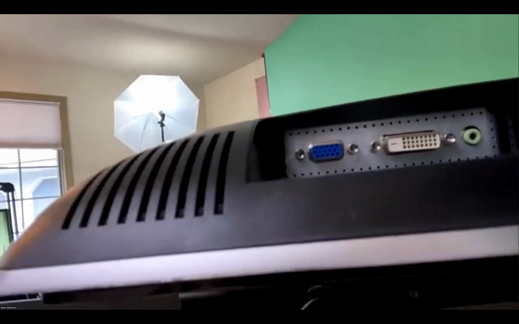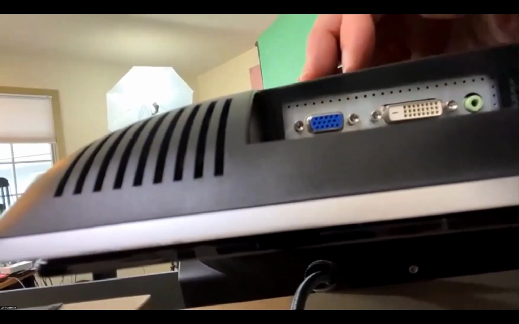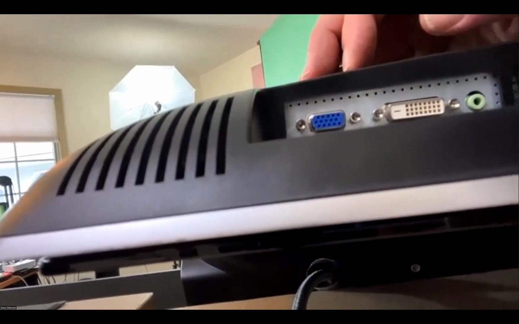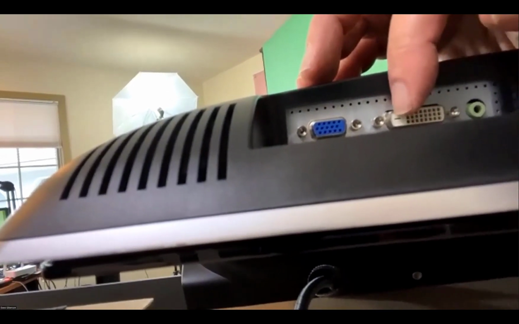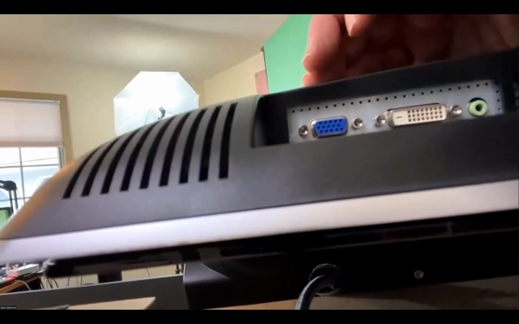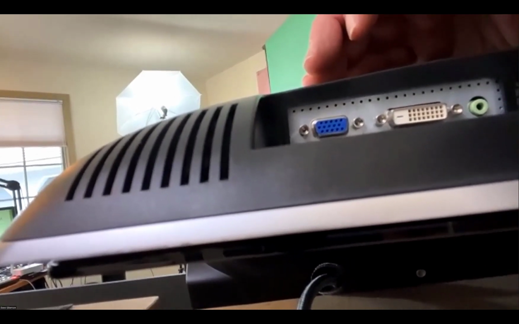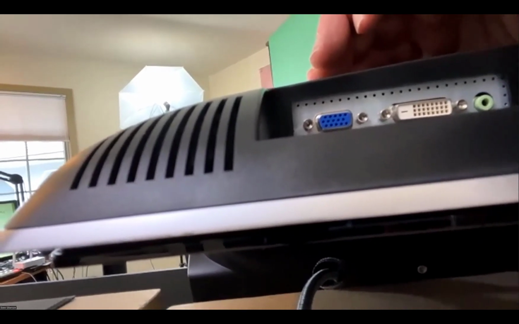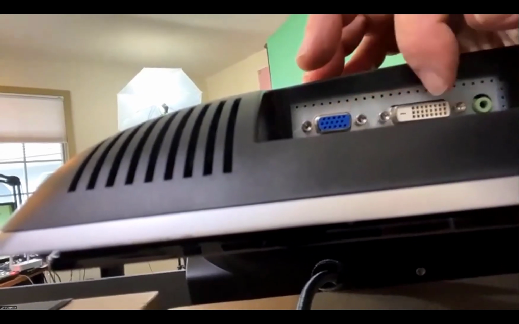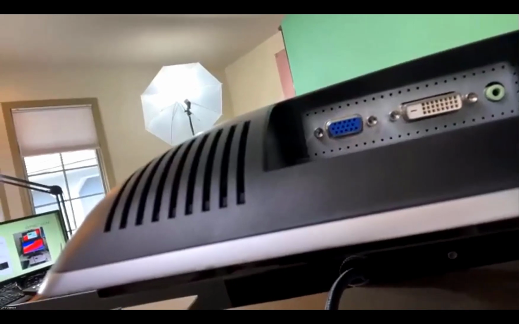So this monitor has two input ports, a VGA, which I don't recommend with a Mac, although you could use it, or this is a DVI-D port. So I need on the other end of that cable that's coming from the Mac a DVI-D connector. And that required a little bit of doodah.